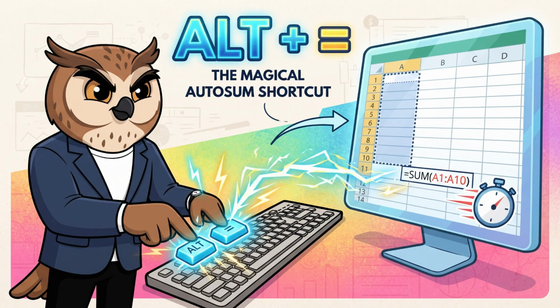You don't always have to type the sum function yourself. Excel provides a convenient shortcut that automatically inserts the formula for you. Simply select the cells you want to total and press Alt plus equals. Excel instantly creates the sum formula, saving time and reducing typing mistakes. This shortcut is widely used by Excel professionals because it is fast, accurate, and easy to remember.